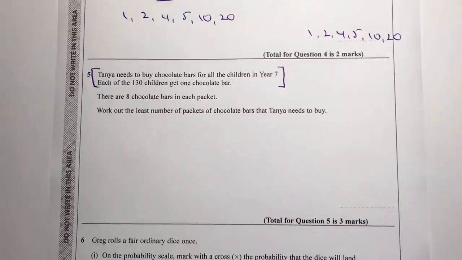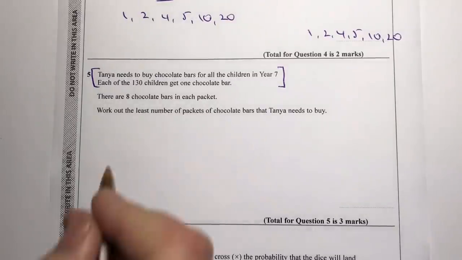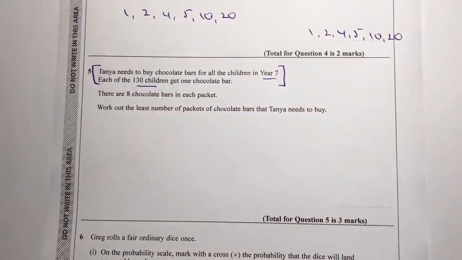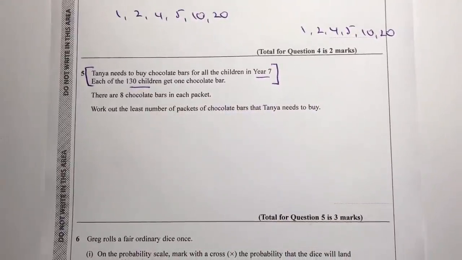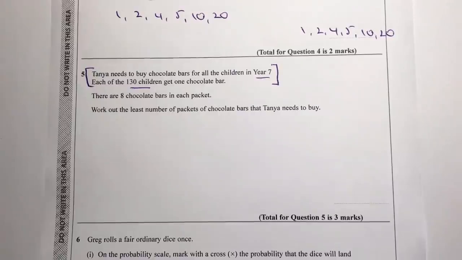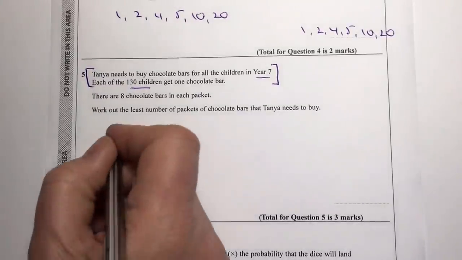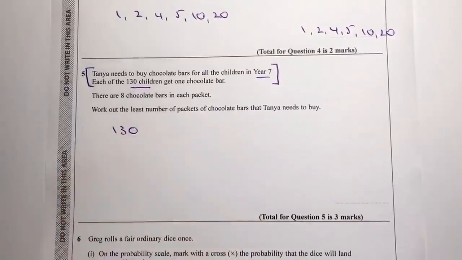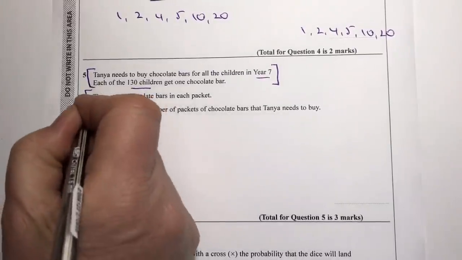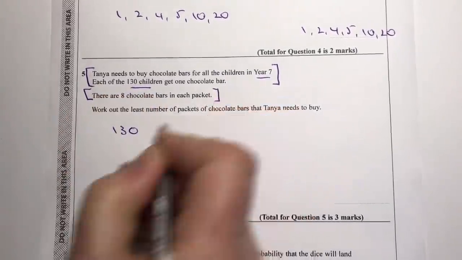So in other words, what we're saying is that there are 130 children in year 7. One of the techniques of dealing with word problems is actually just to look at the first sentence and see if you can do something with it. And what I've done with it is I've realised that there are 130 children in year 7. So let's move on to the next one, and it says there are 8 chocolate bars in 1 packet.